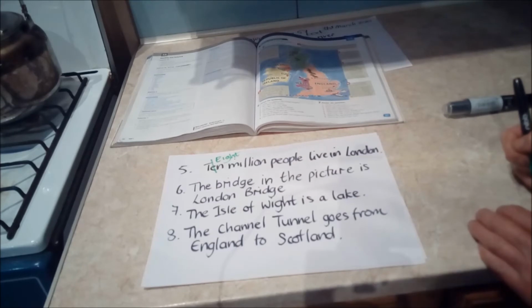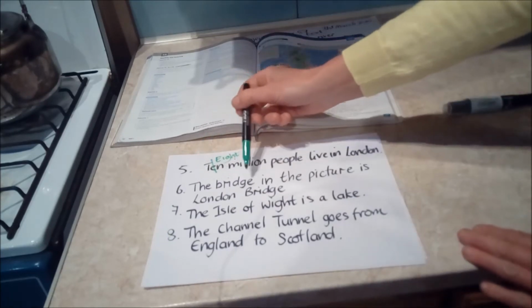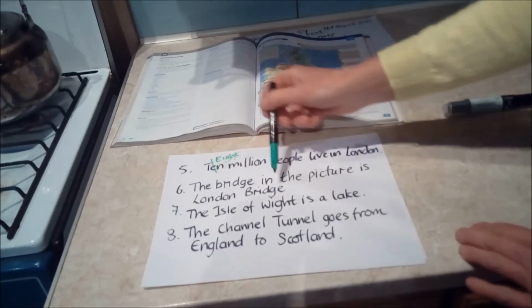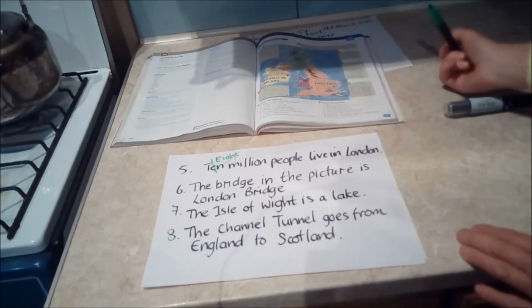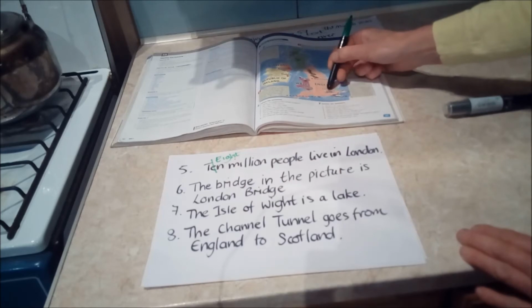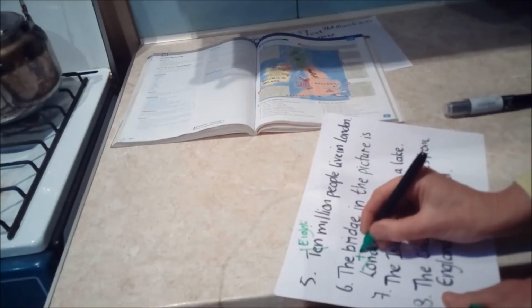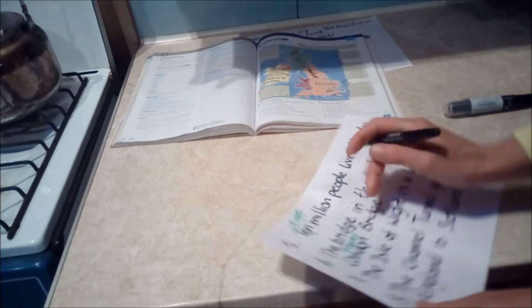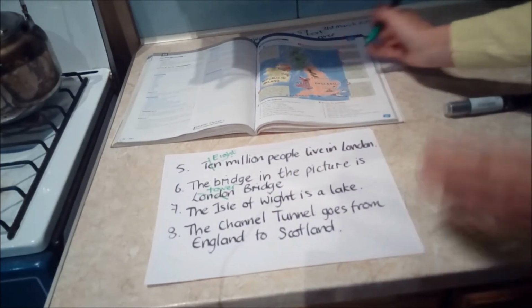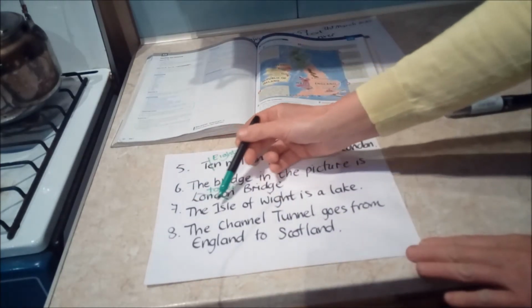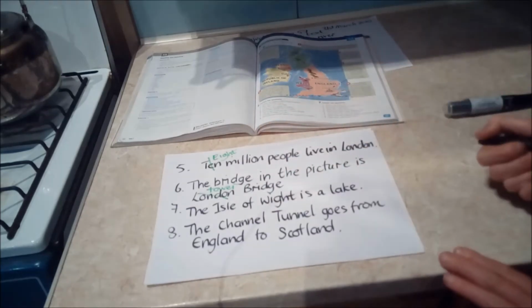It's a very big city. And number 6, the bridge in the picture is London Bridge. This bridge here? No, it clearly says it's Tower Bridge. It's Tower Bridge.